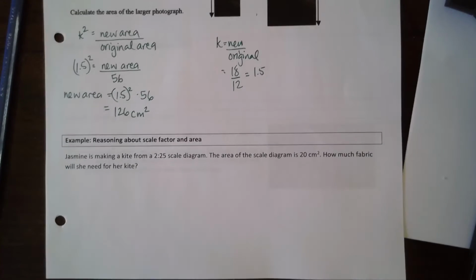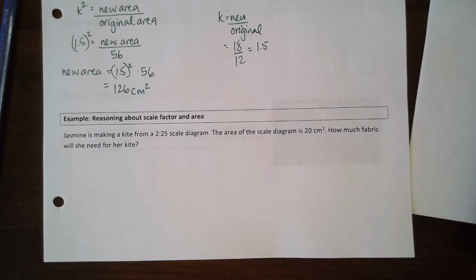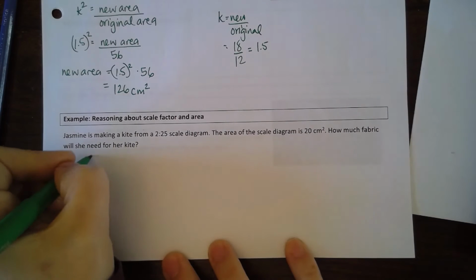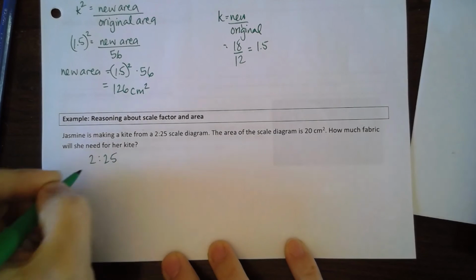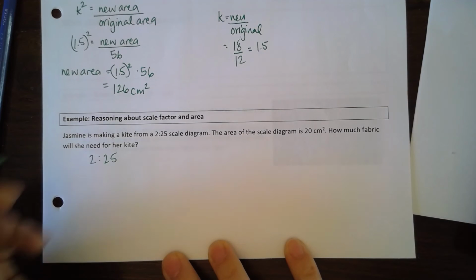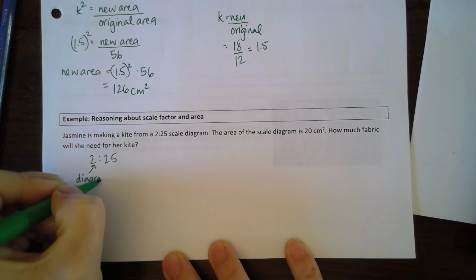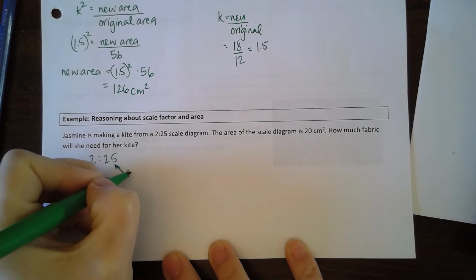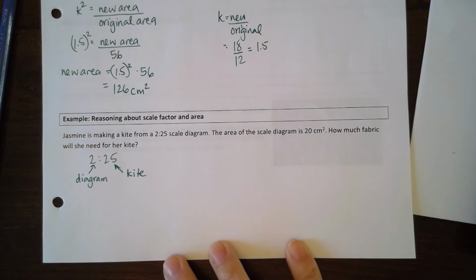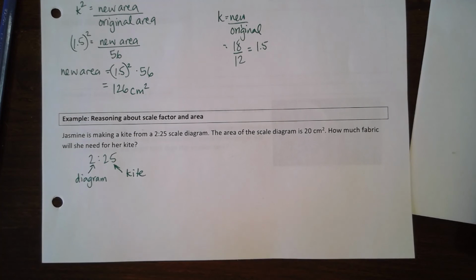Jasmine is making a kite from a 2 to 25 scale diagram. Let's think about what that means for a second. 2 to 25 scale diagram. So this is our diagram, and this is our actual kite. We're going to use this to get K.